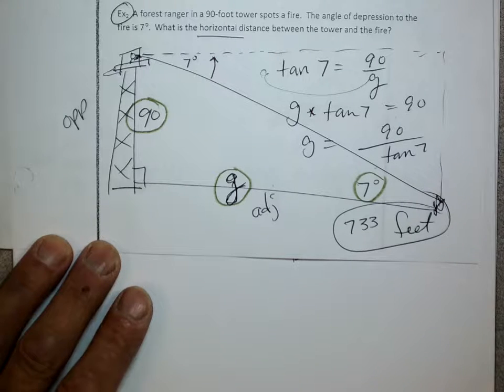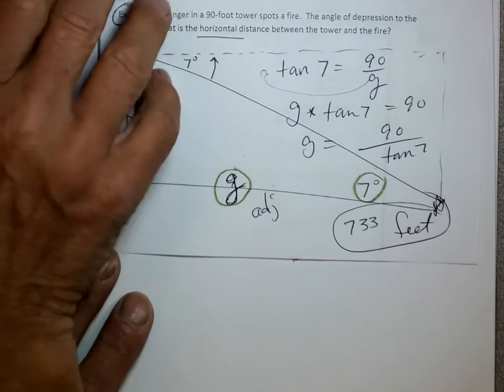Thumbs up so far? Okay, thumbs up. So trigonometry isn't necessarily hard. The directions are there. I think you guys can get this. Okay, turn the page.